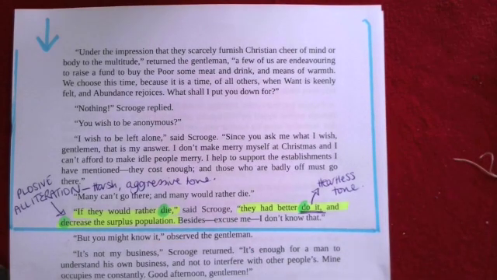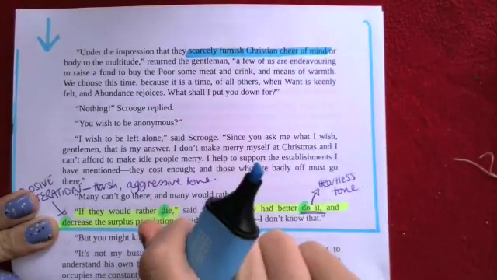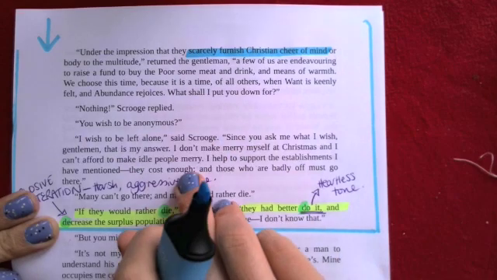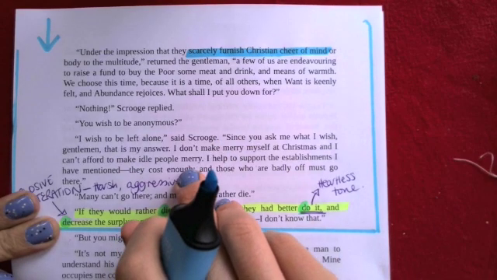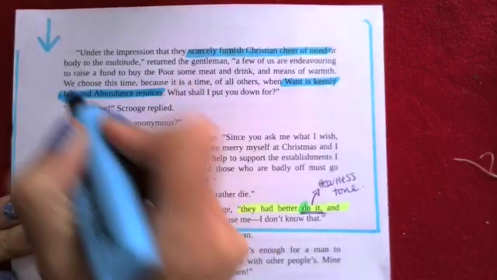We go back to the gentleman. So we've got the Christian cheer of mind, we've got that religious imagery there. Want is keenly felt and abundance rejoices.